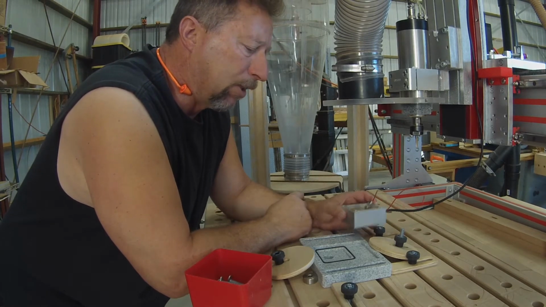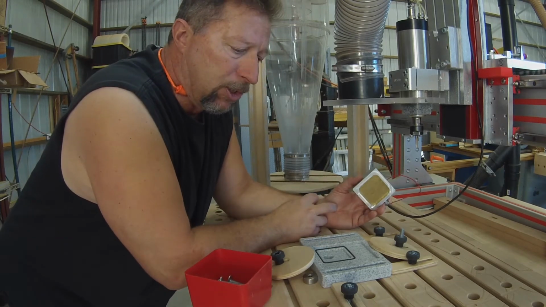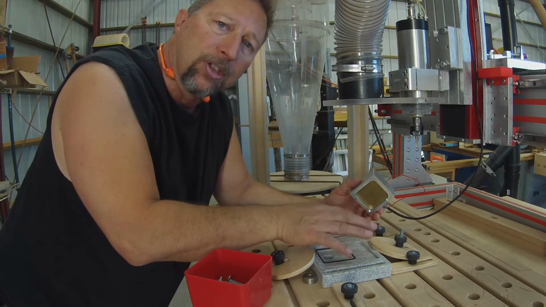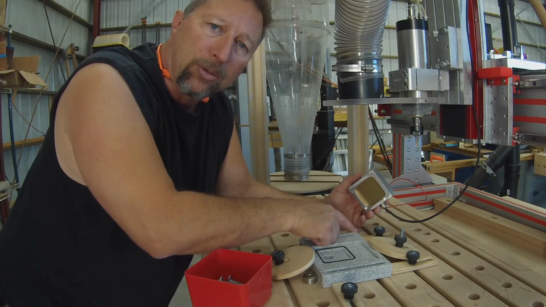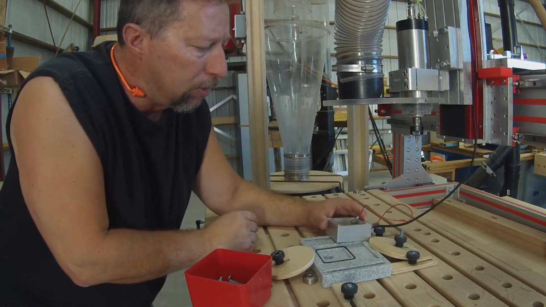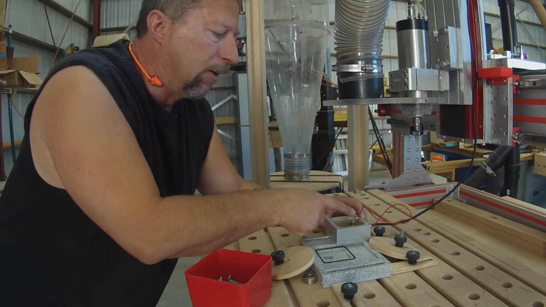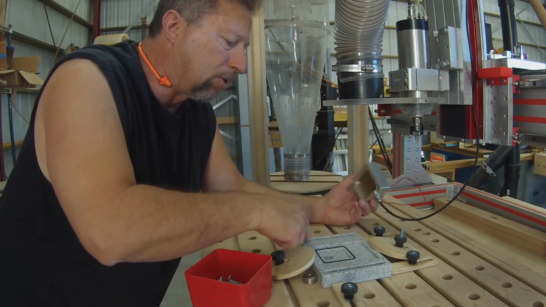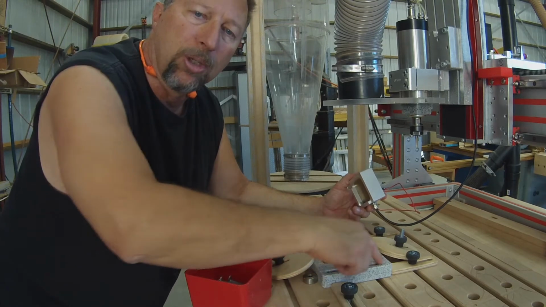Now, what I can do, and what I have done, is go back and modify the program. I removed the stock excess from the program, so I told it that the stock was exactly the size of the jig model, and I've reset the origin to the corner of the actual jig model. And now I'm going to use this to re-find X and Y 0 right on the corner of the model, and that will allow me now to recut these holes precisely where they are, but just 1 millimeter wider.